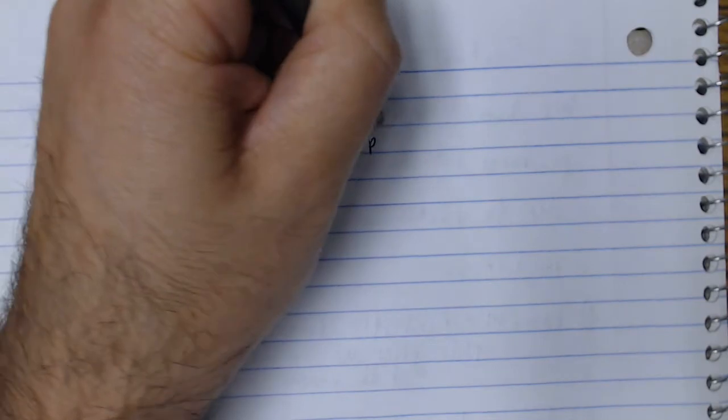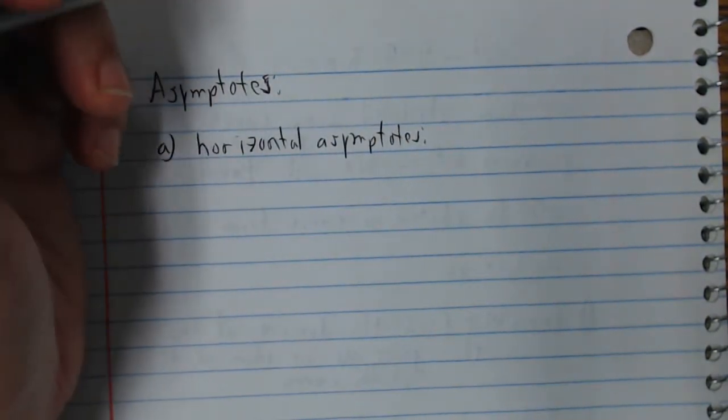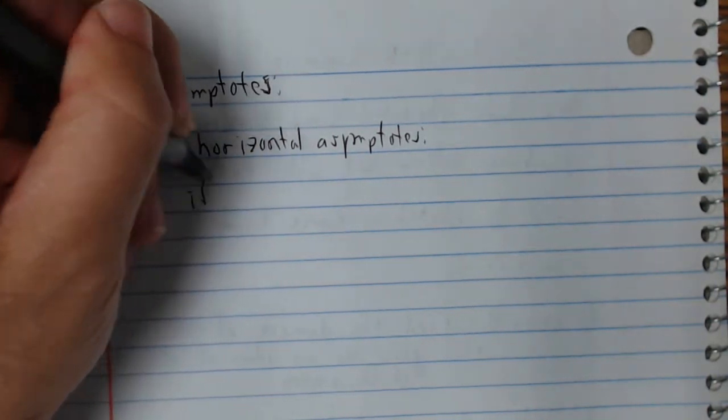The fourth step is simply finding the asymptotes. We know that usually asymptotes arise with rational functions, but we have other functions that have horizontal asymptotes that aren't necessarily rational functions, though most of these asymptotes come about from rational functions. So we want to look for horizontal asymptotes. And if you remember, we did find horizontal asymptotes in this class earlier on in the year.